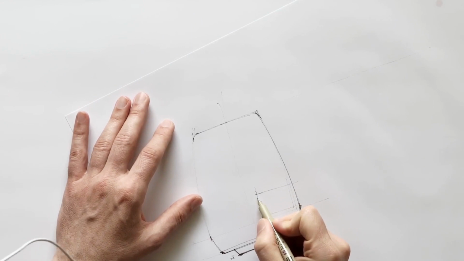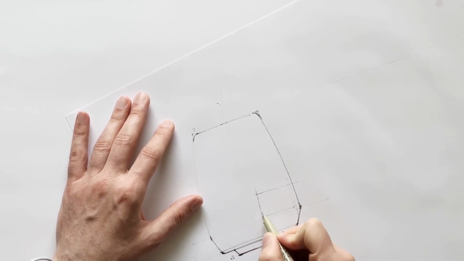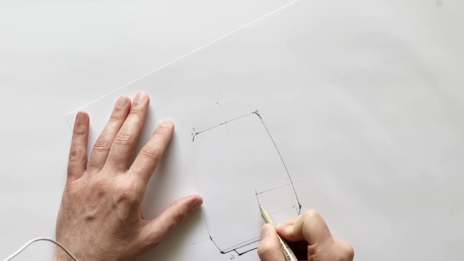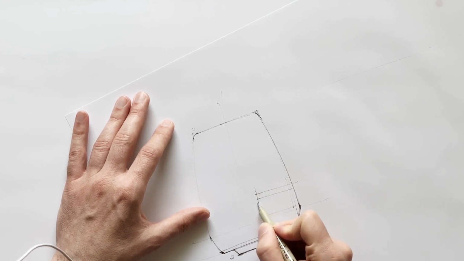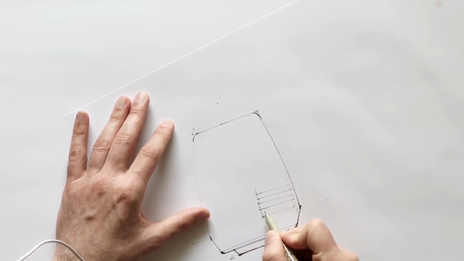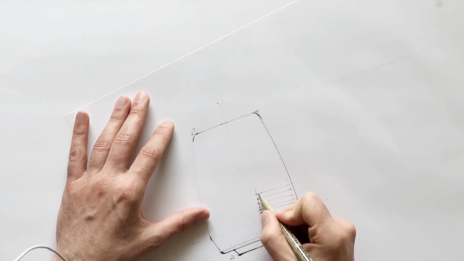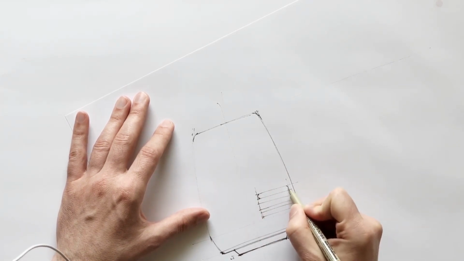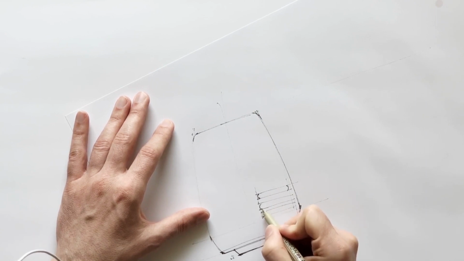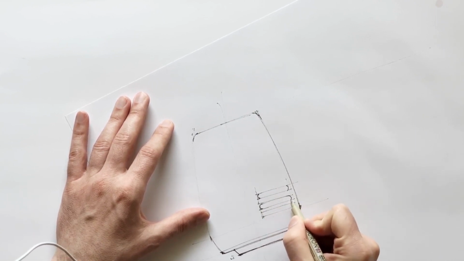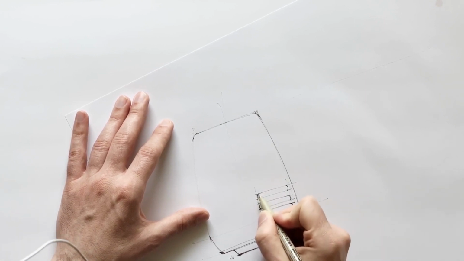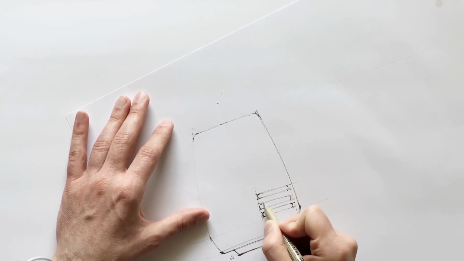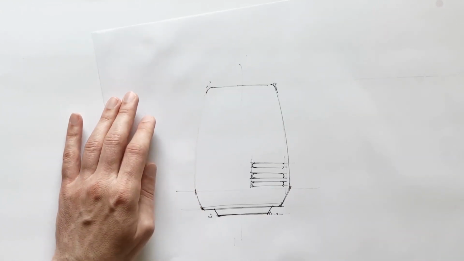And afterwards, decide how wide each air vent is going to be. Then I'm going to add the radius. Okay, those are the air vents.